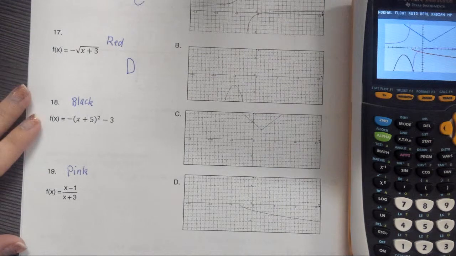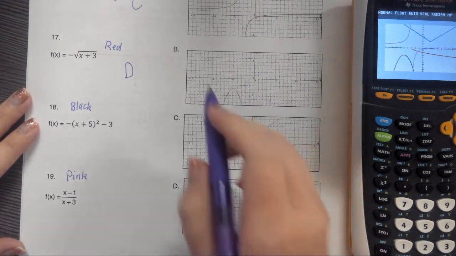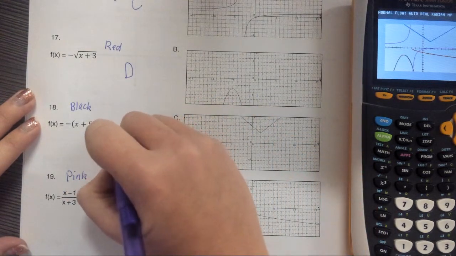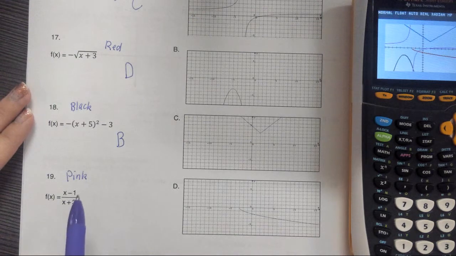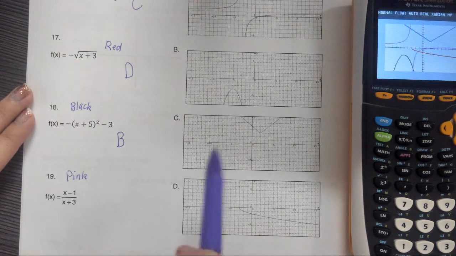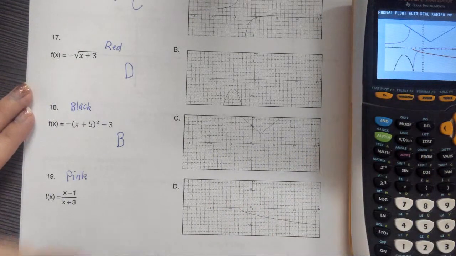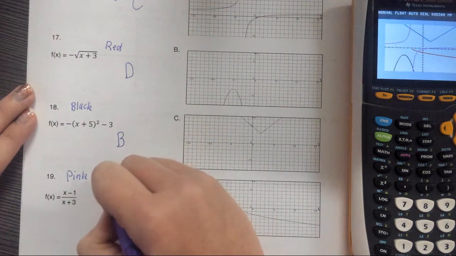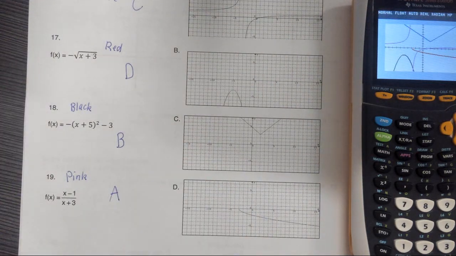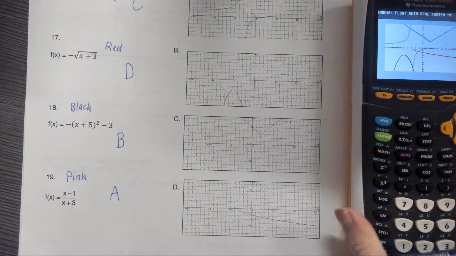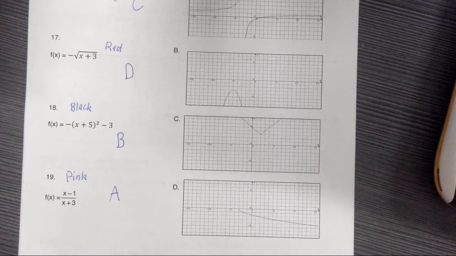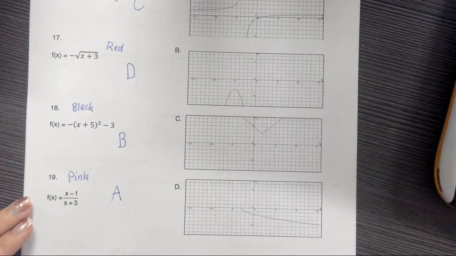The black graph is your parabola, which matches up with B. And then your rational, this fraction one, is pink, which you can see on 2 parts of your graph, which follows most closely with A. Okay, so just put those in your calculator and match the graph. Those should be gimmes as long as you know how to type it in.